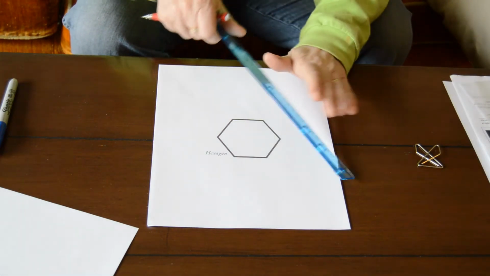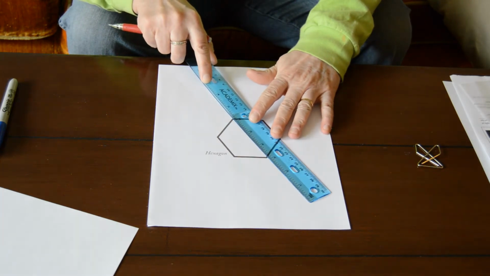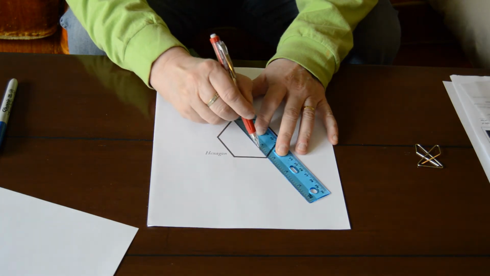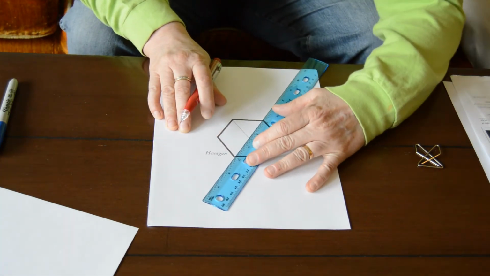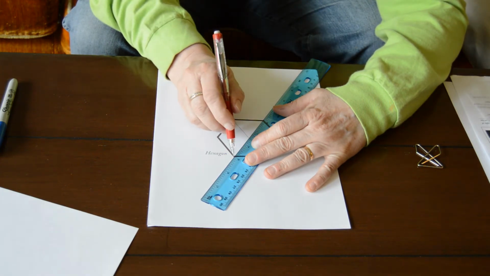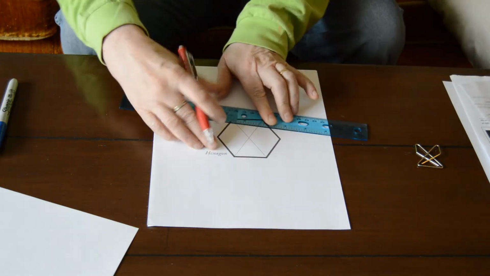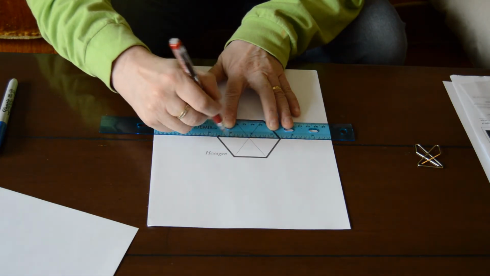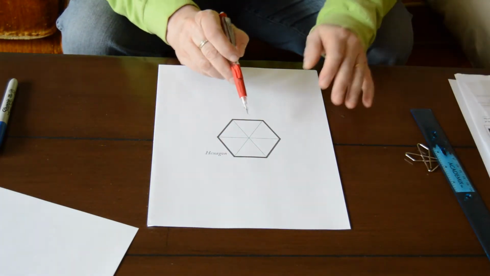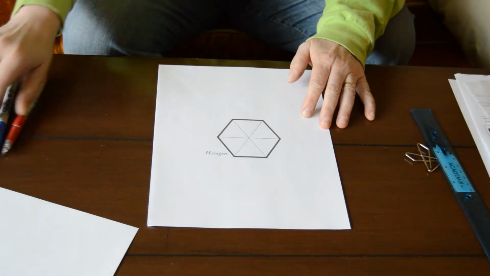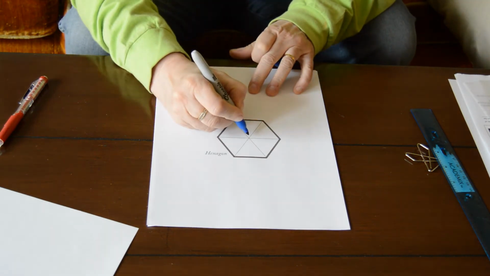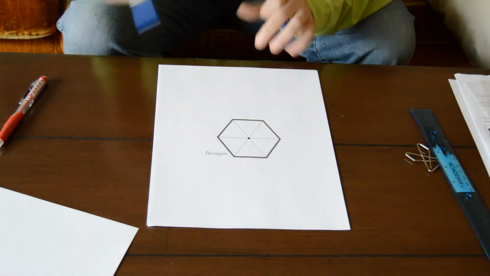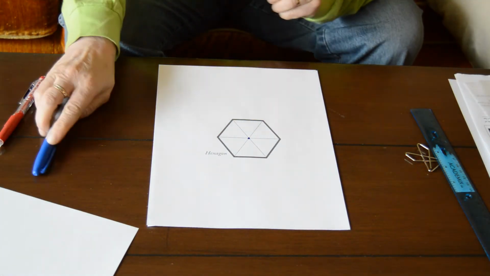And to do that, I'm going to use a ruler, and I'm going to draw lines from one vertex to another. They're going to be opposite vertices. So I'm just drawing diagonals from vertex to vertex. And where they intersect is where the center of the figure is going to be. And so just in case, I don't know how clearly you can see it, but the center is right here. But I'm going to use my marker to make that look a little bit larger. Okay, and there we go. There's the center of the hexagon.